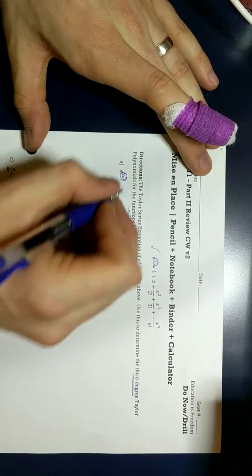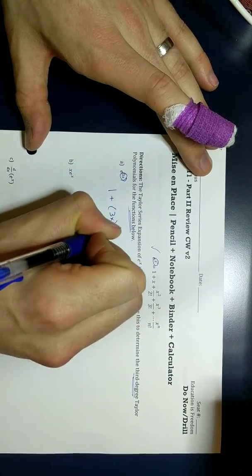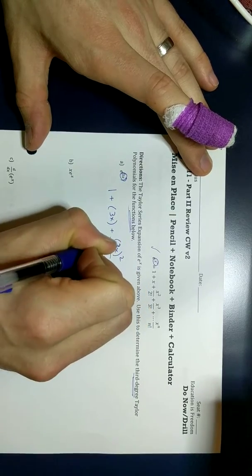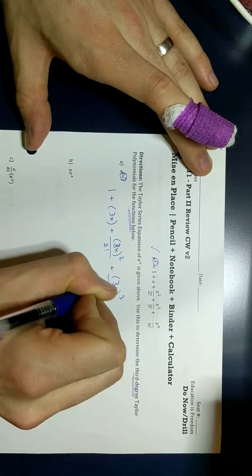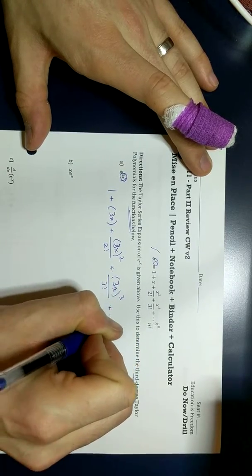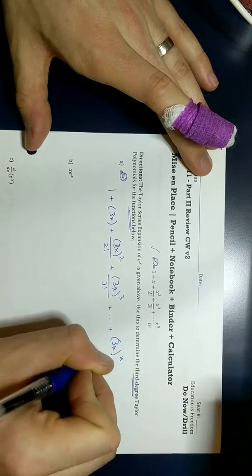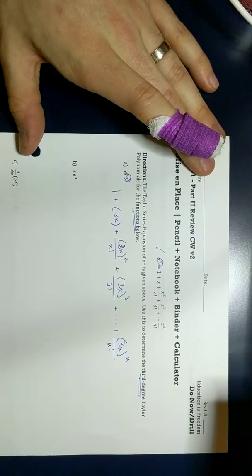So here we go. That would be 1 plus 3x plus (3x) squared over 2 factorial plus (3x) to the third over 3 factorial plus etc. Our general term will be (3x) to the n over n factorial. Just be ready for the AP exam and the test on Thursday.